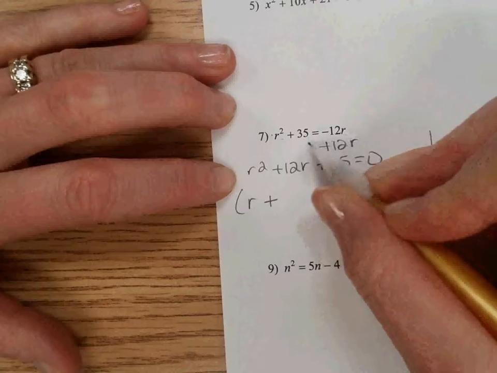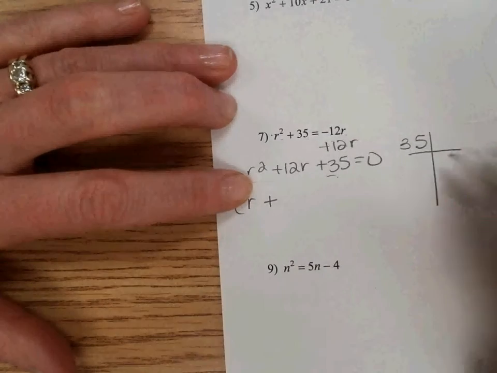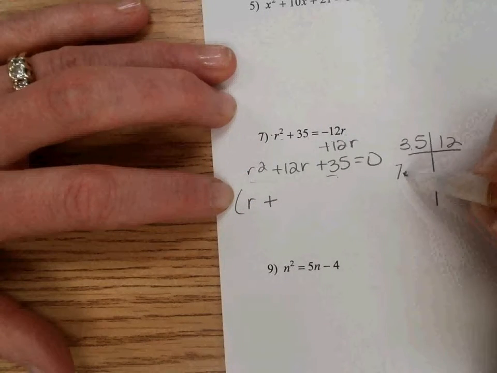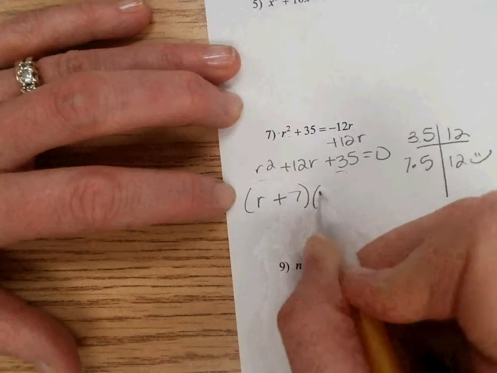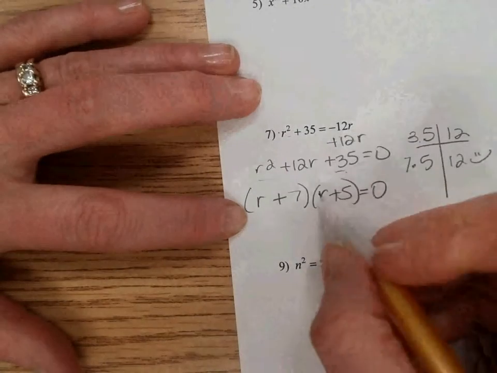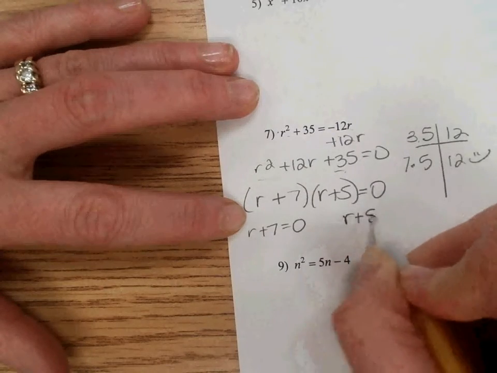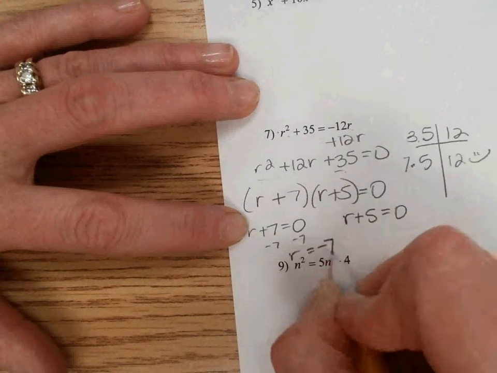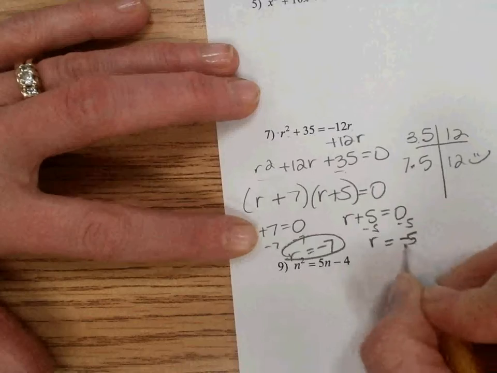So now that we have it in standard form, the 35 goes here, the 12 goes here, and two numbers that multiply to get 35 and add to get 12 are 7 and 5. And now that it's equal to 0, we apply the zero product property. So r plus 7 equals 0, r plus 5 equals 0, and solve each one. So r equals negative 7, and subtract 5 from both sides, r equals negative 5.